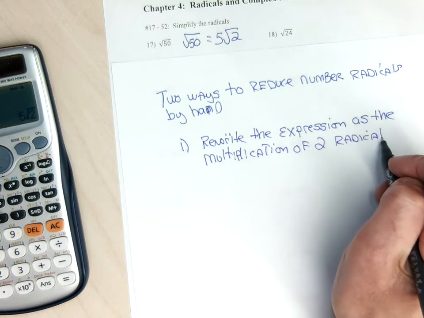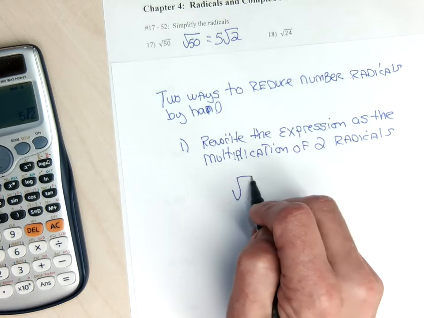And very specifically chosen radicals, and it requires being a little bit clever.